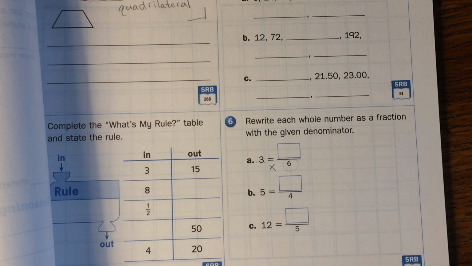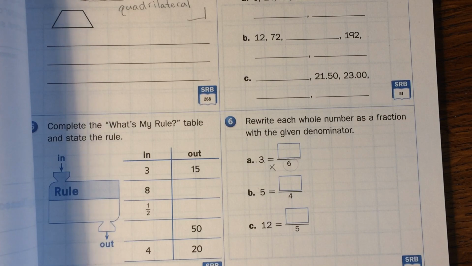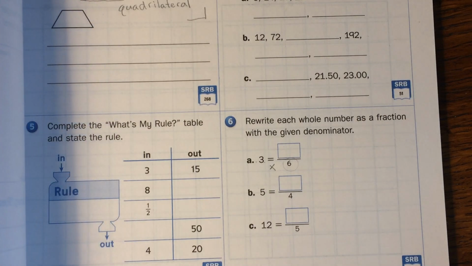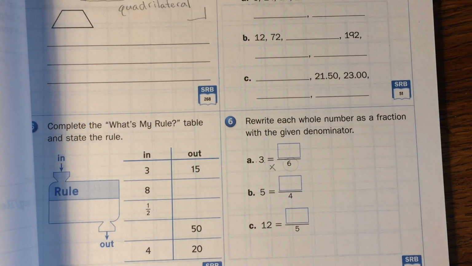Okay, that was a quick one for the lesson. Hopefully the math boxes were a nice little refresher. Always fun to have some spiral review.